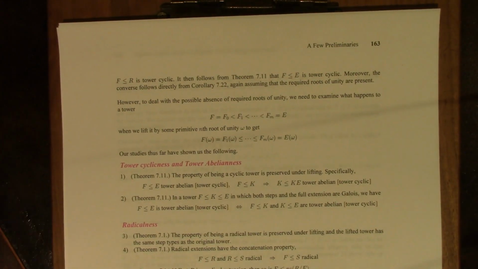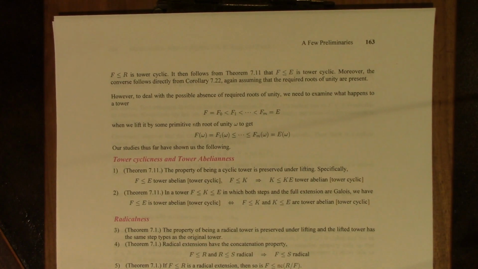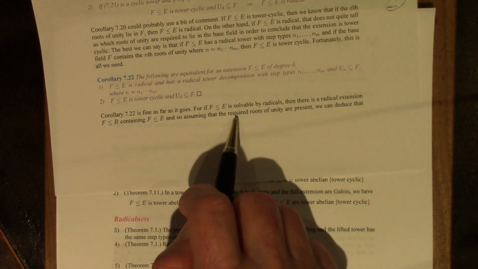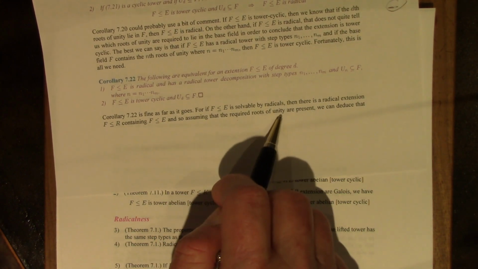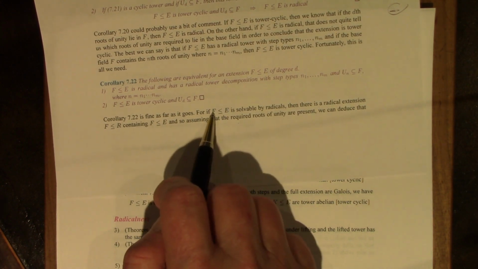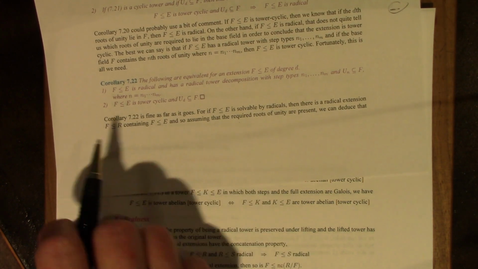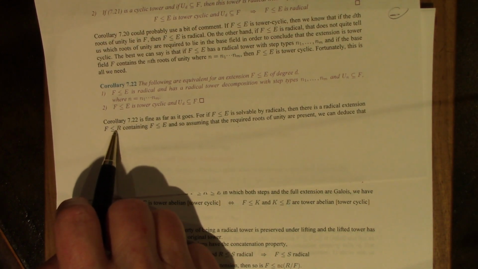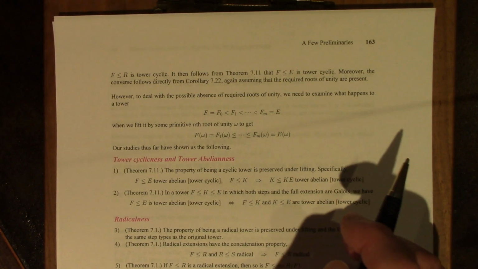If you're thinking maybe that there's something a little funny about this, what I didn't say is that the required roots of unity here are not the roots associated with the degree of this extension, but they are associated with the degree of this extension. Okay. All right.